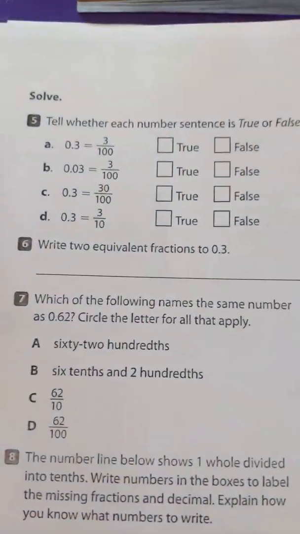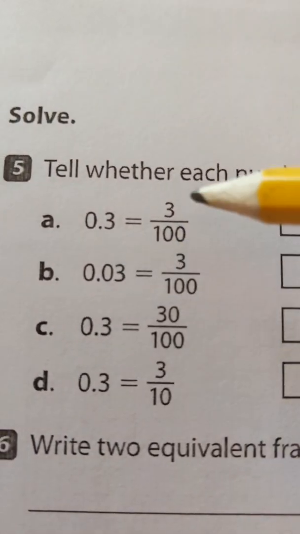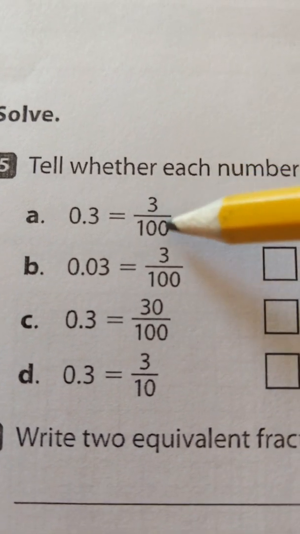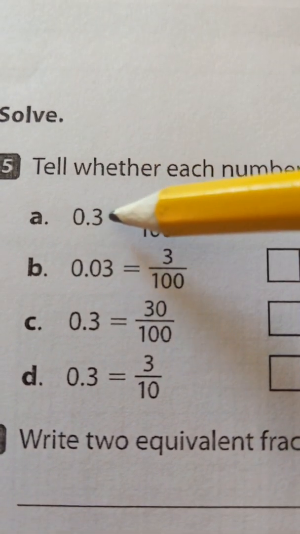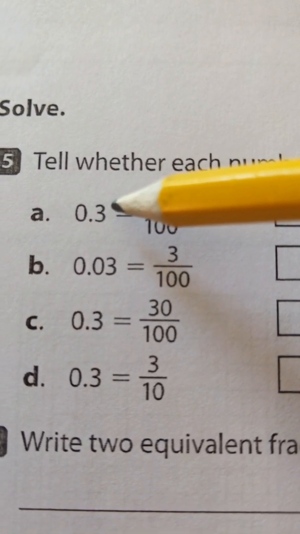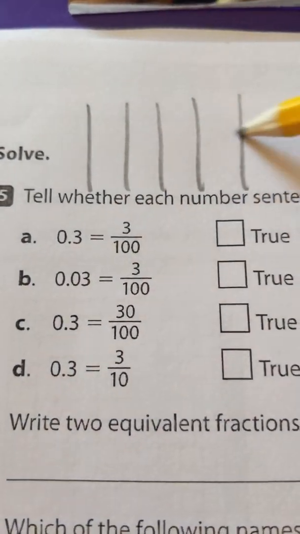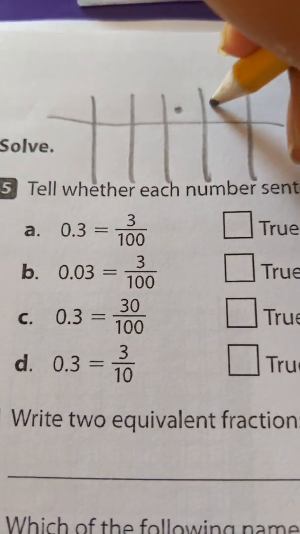All right. Tell whether each statement is true or false. All right, so let's look at this first one. 3 hundredths. Is the 3 in the hundredths place here? No, the 3 is in the tenths place. So I'm going to put my chart up here for reference.